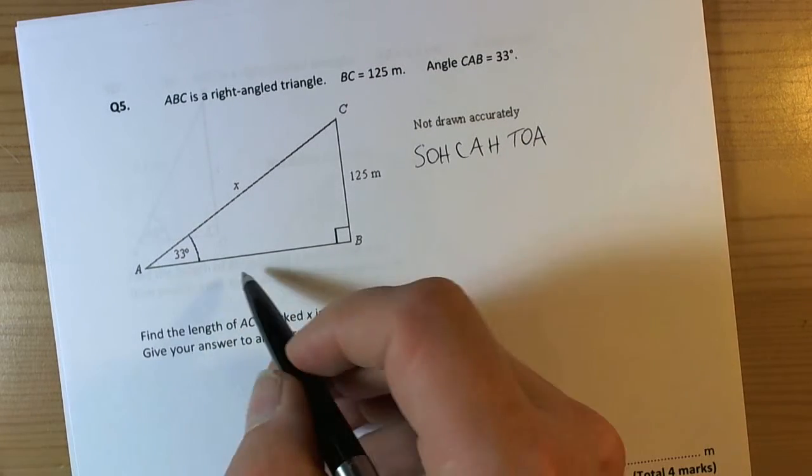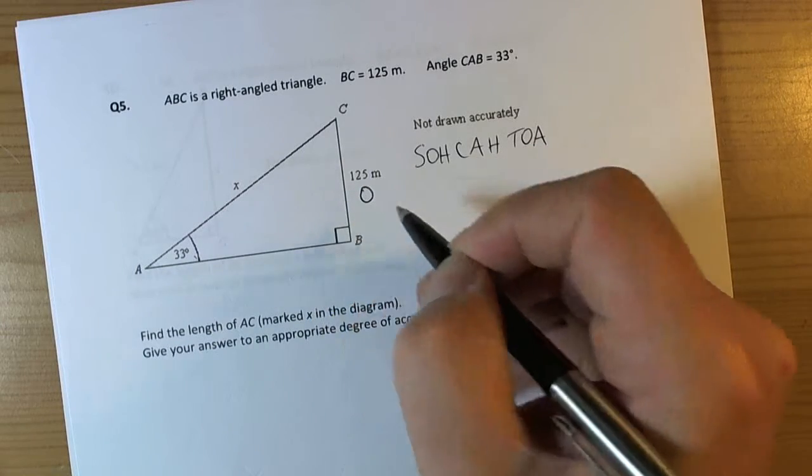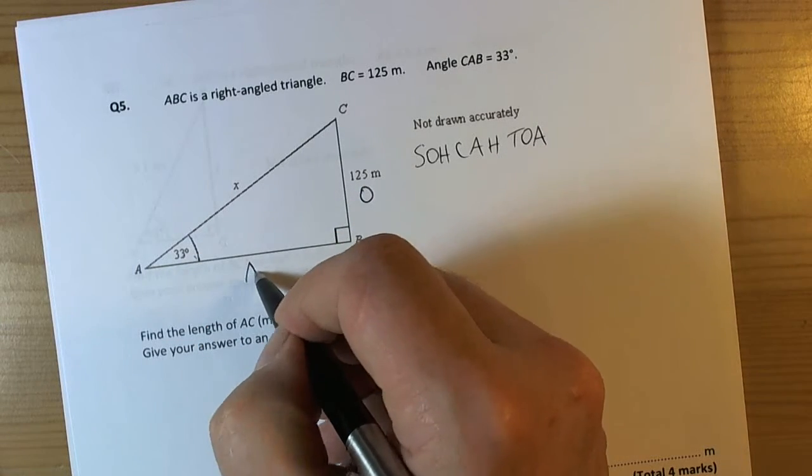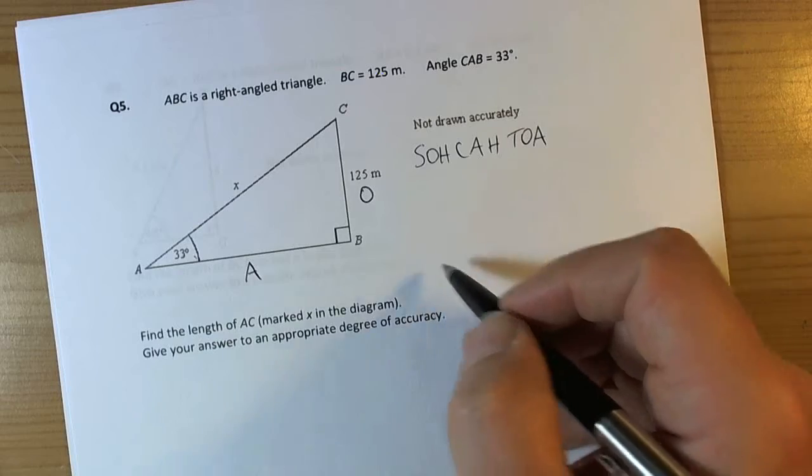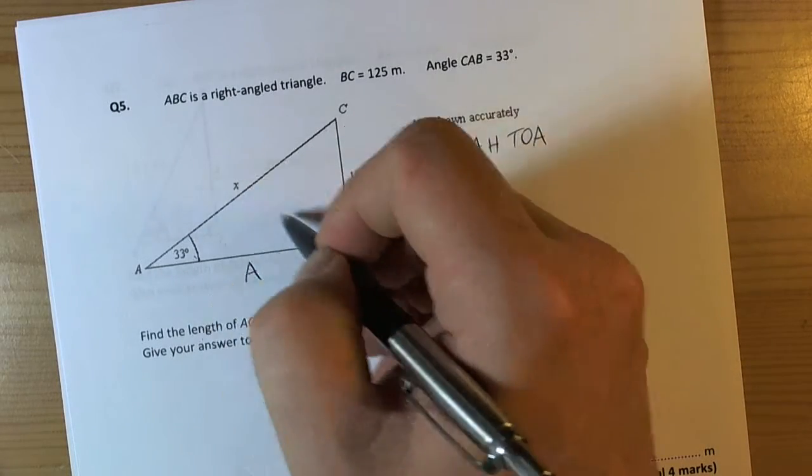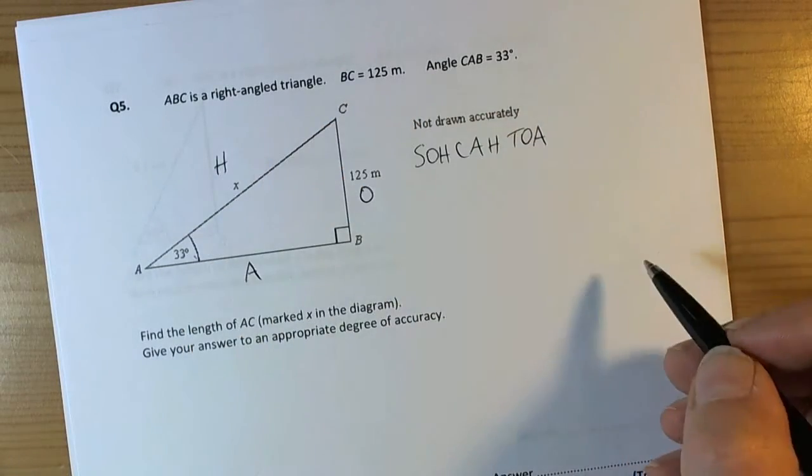So we label the triangle up. So there's the angle, so this will be the opposite side. There's the angle, this will be the adjacent side, adjacent being next to. And the longest side of a right angle triangle is always known as the hypotenuse, H.